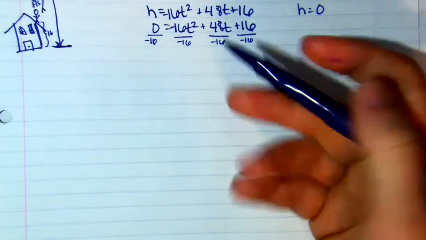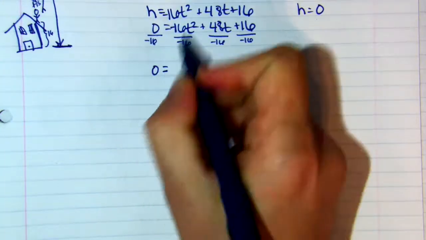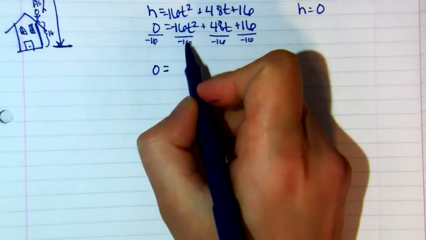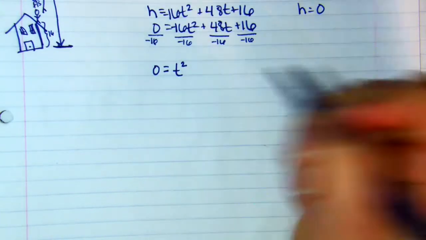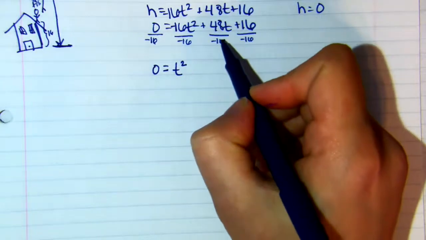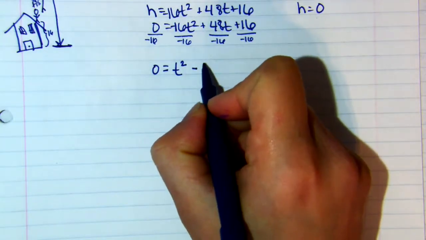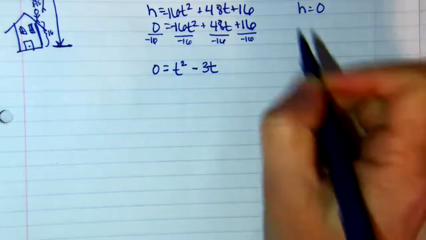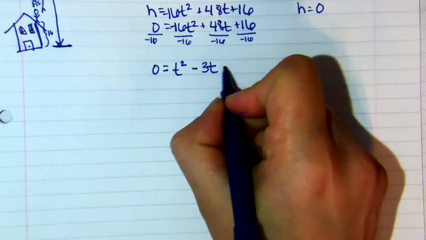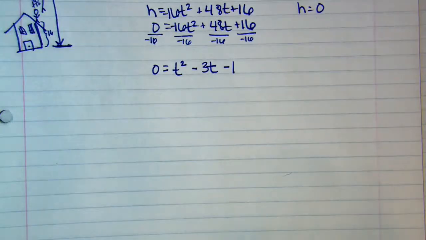So when I factor out that negative 16, I get negative 16t squared divided by negative 16, which is t squared. 48 divided by negative 16 is negative 3t, and 16 divided by negative 16 is negative 1.